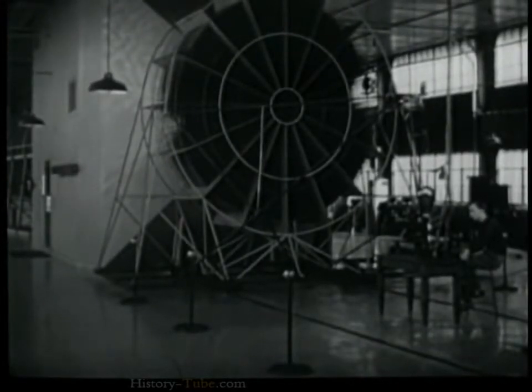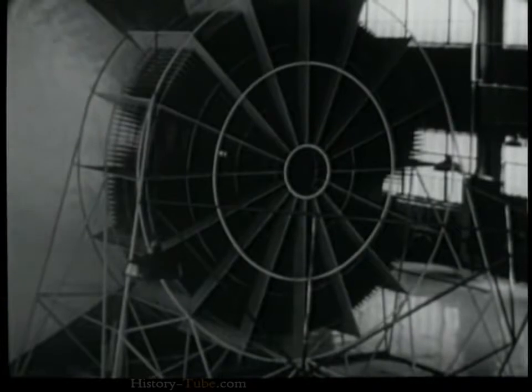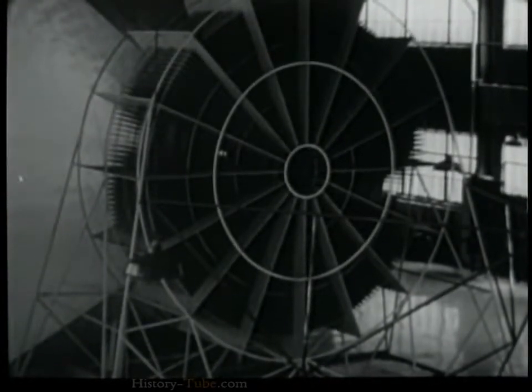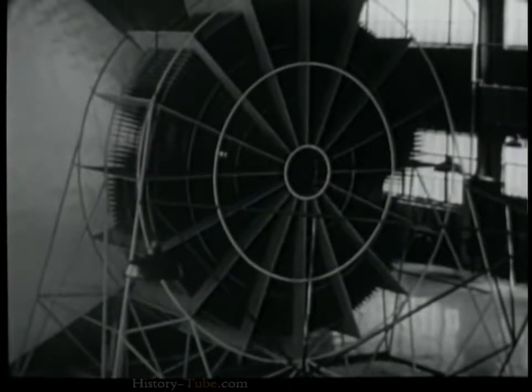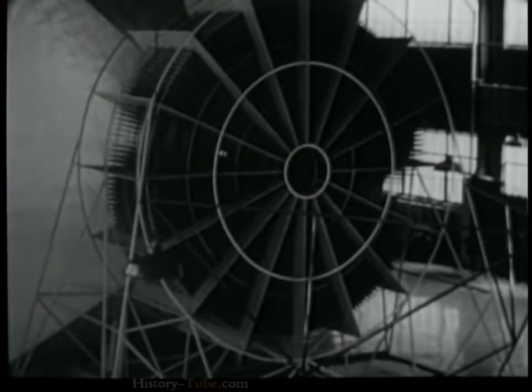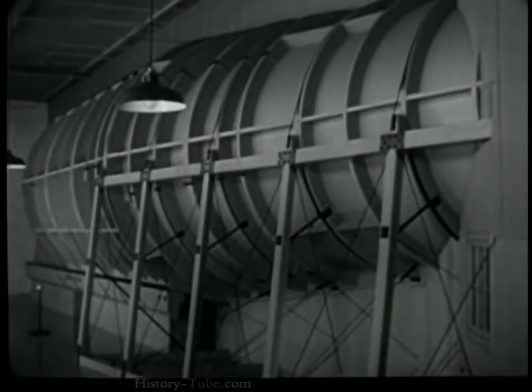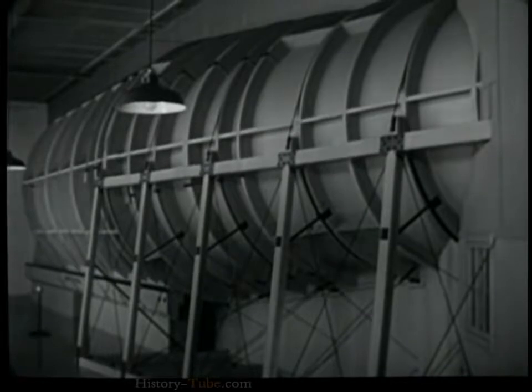Here is one of the Army's wind tunnels at Wright Field. It is nearly 100 feet in overall length, and the test section is 5 feet in diameter. On the intake end, a huge honeycomb arrangement of metal vanes straightens the airflow. Four electric motors of 400 horsepower each furnish power to turn the fan.